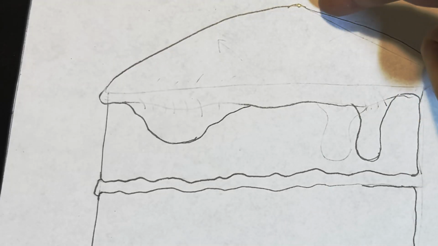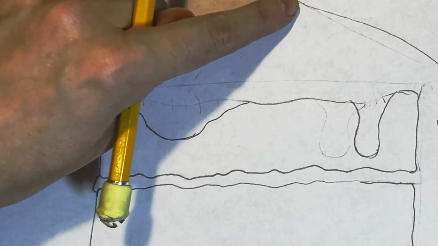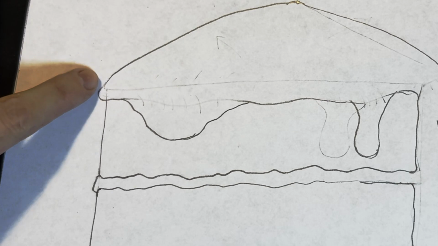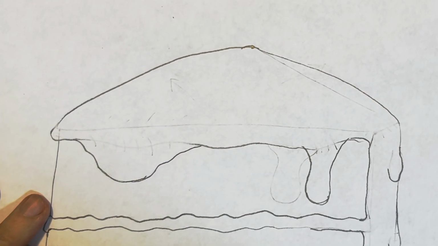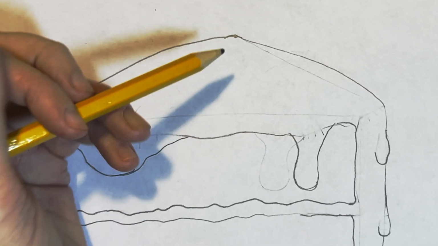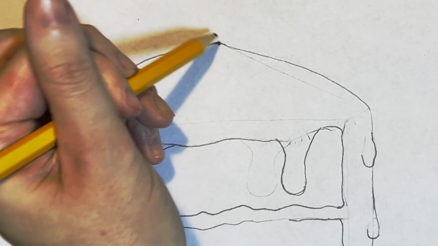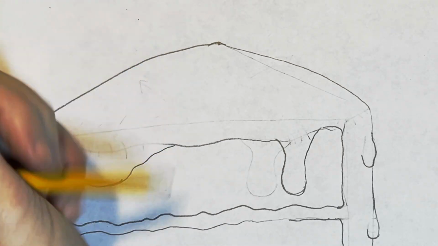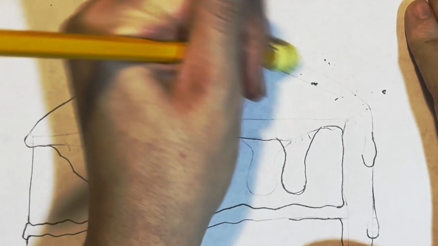We need to create a little bit more of a wavy texture line here and a little bit more of a wavy texture line here. So I'll zoom in to this top right corner and erase out my old line.